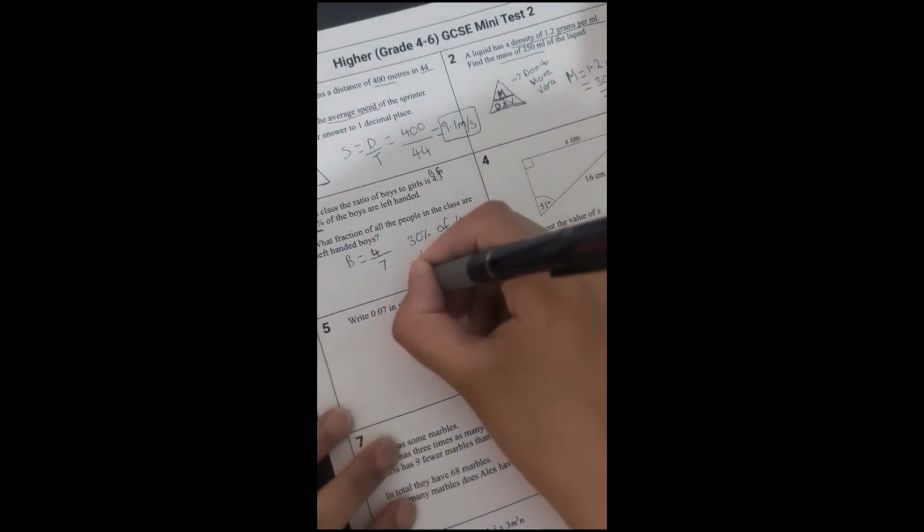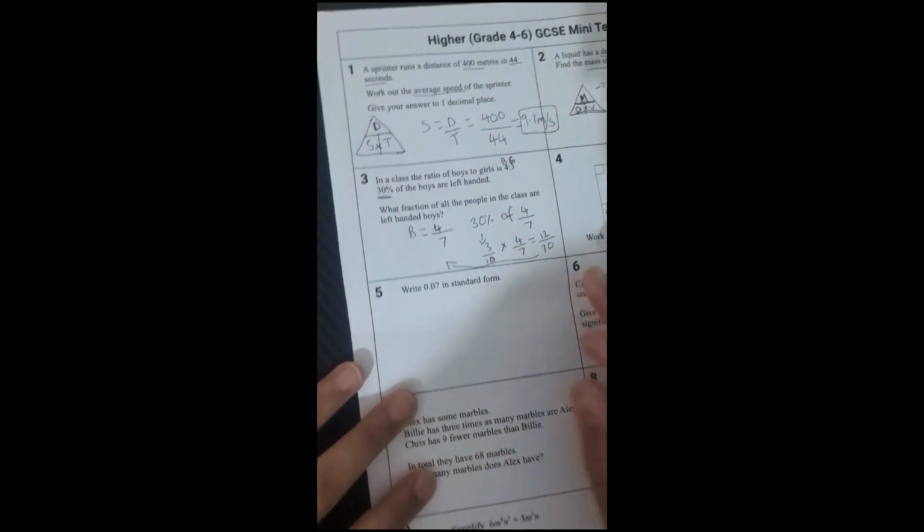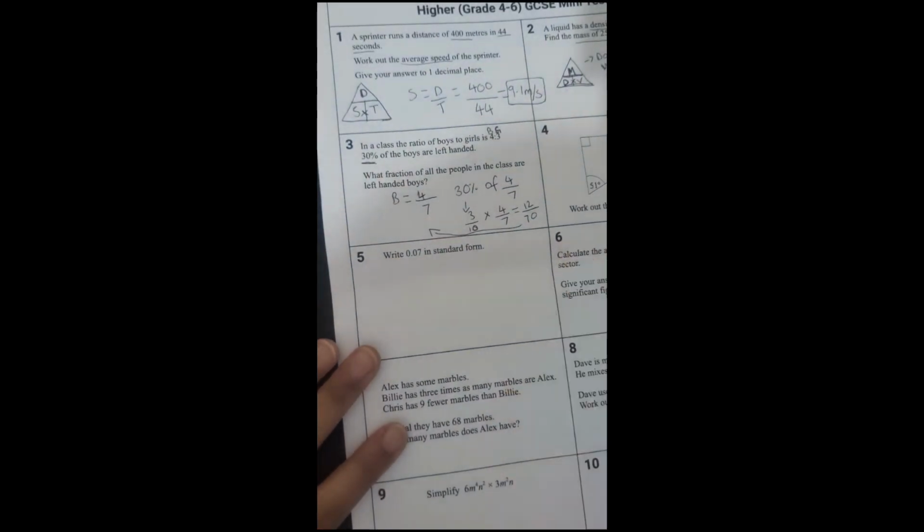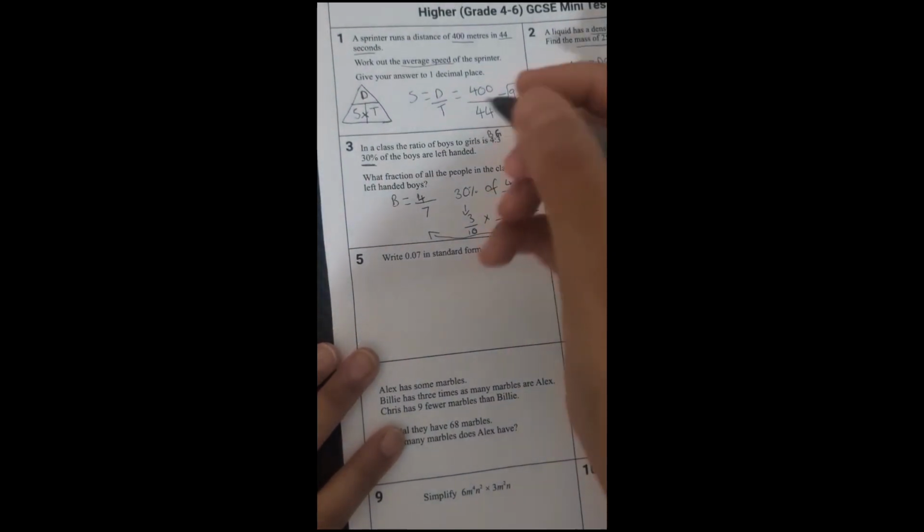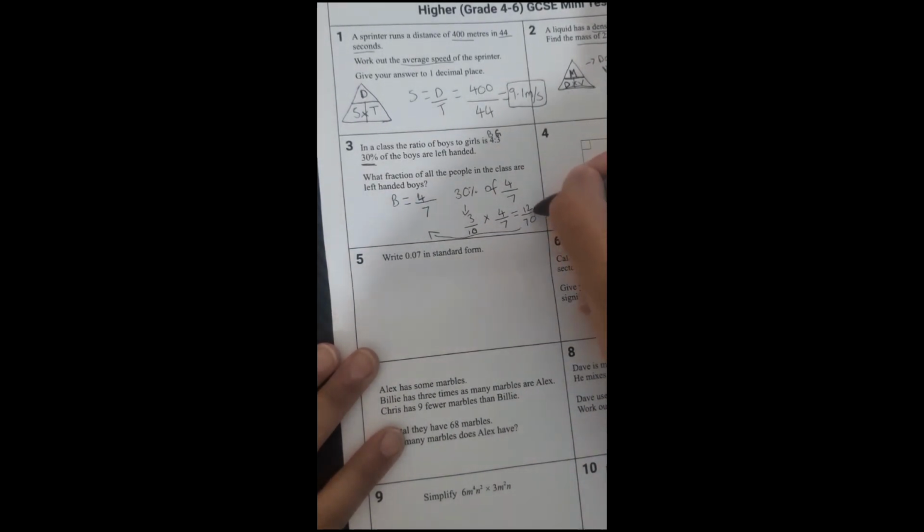I'm just going to take it over there to make it less crowded. So 12 out of 70, if I simplify that, both of these values go into the 6 times table, so we're looking at the highest common factor of both of them, so it's 6.